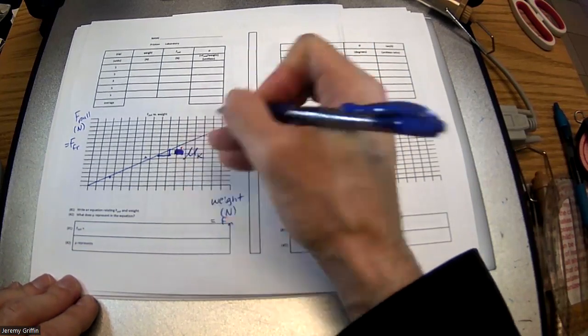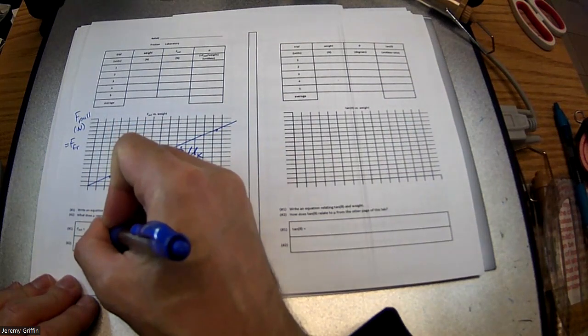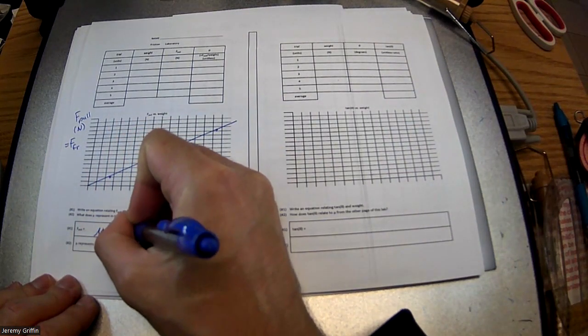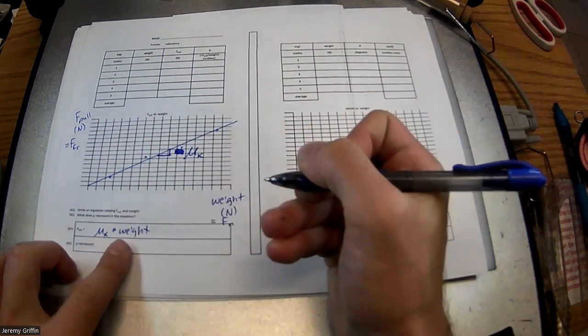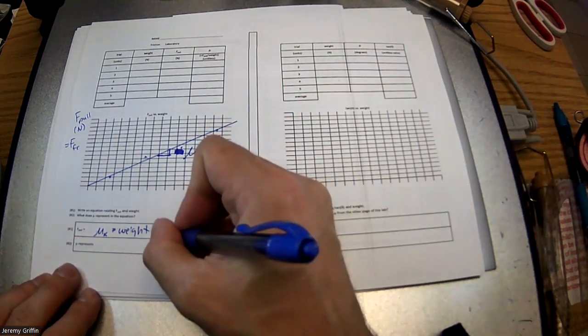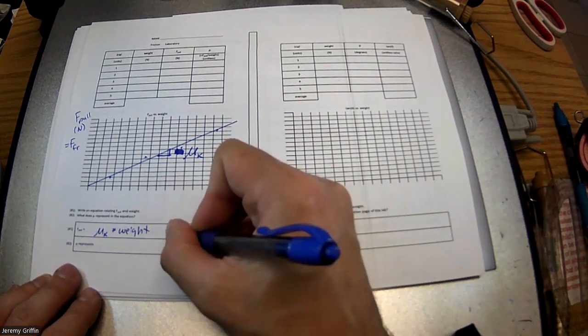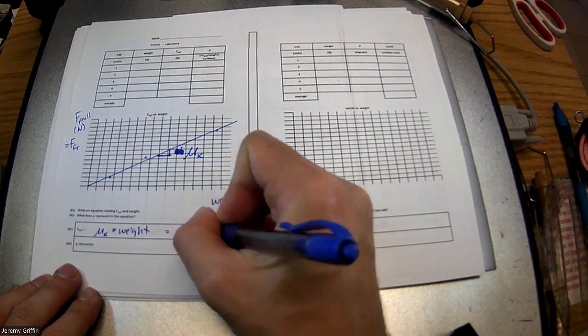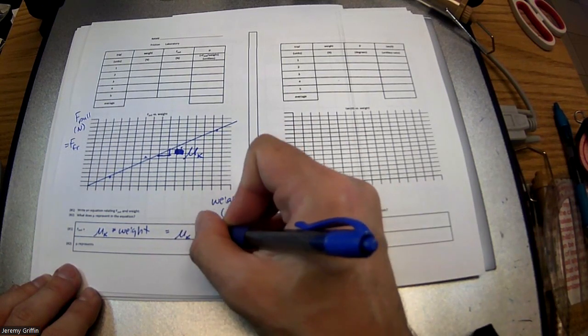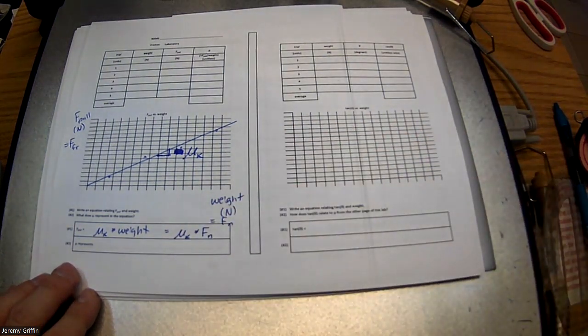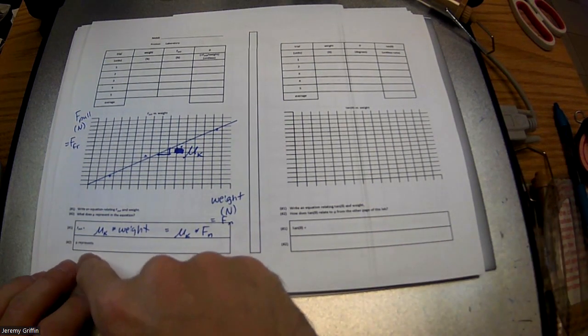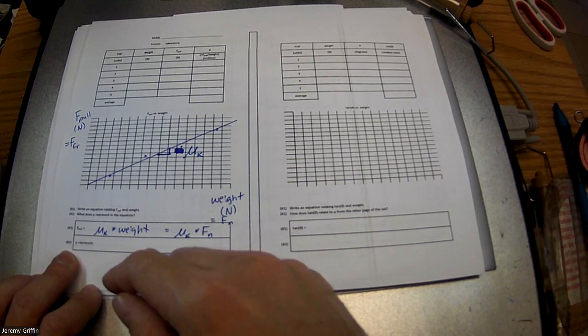Coefficient of kinetic friction, isn't it? So the coefficient of kinetic friction times the weight is equal to the pulling force. Or you could have said coefficient of kinetic friction times the normal force. Equivalent. Okay. What does mu represent? Greek letter mu.